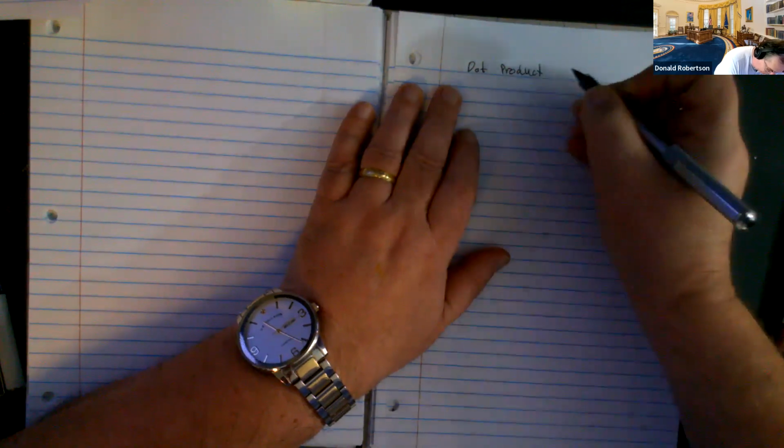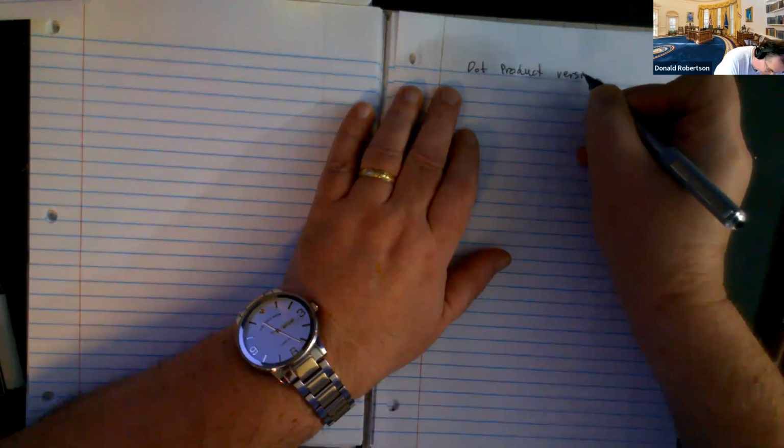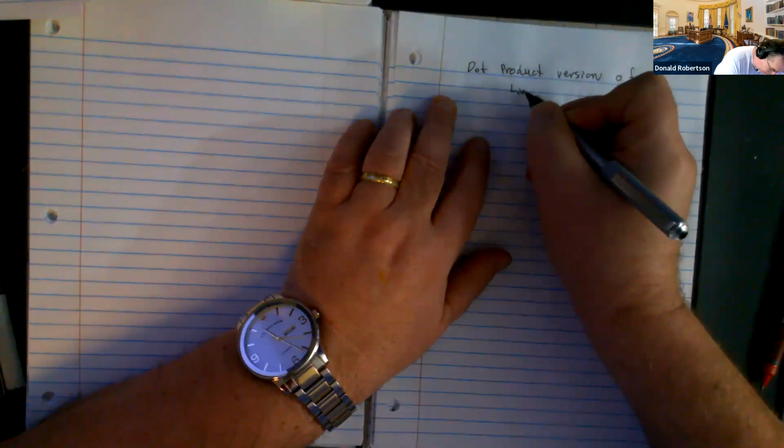This is the final version, the dot product version of a line integral. Before I even get into an example of this, let's do something at the side.